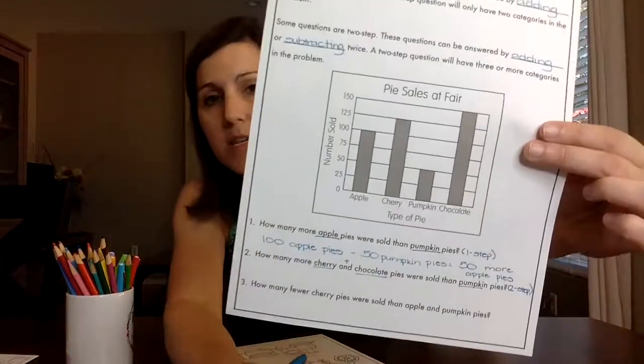All right, let's look at number 2. How many more cherry and chocolate pies were sold than pumpkin pies? Notice I have 3 categories here. I'm going to underline them. Cherry, chocolate, and pumpkin. Since I have 3 categories, it's going to be a 2-step problem. So I'm going to label it as 2-step. All right, now I'm going to look at my categories. So notice that it says how many more cherry and chocolate pies. That and tells me I have to add. So I'm going to put a little plus sign above and I will show that to you.